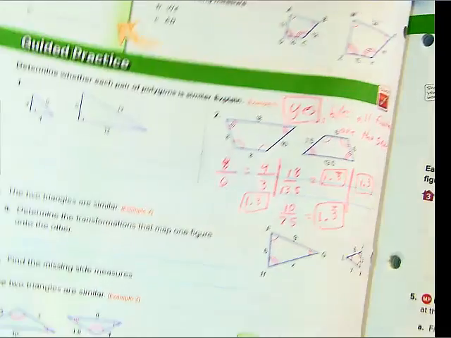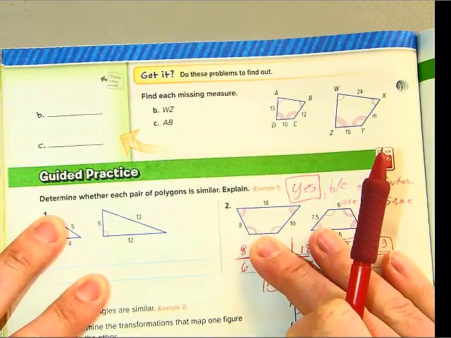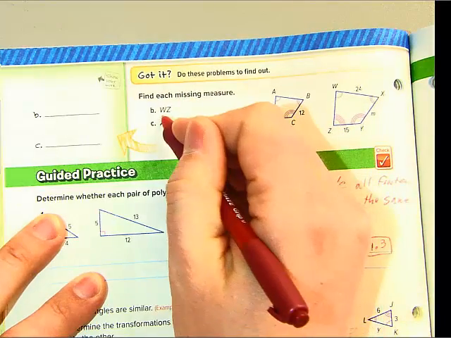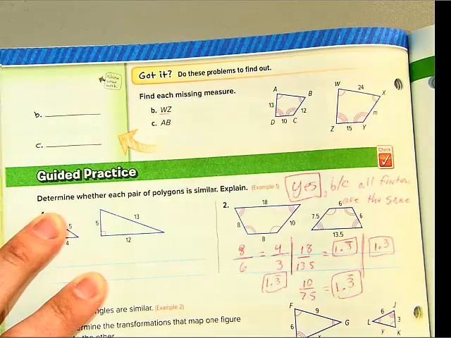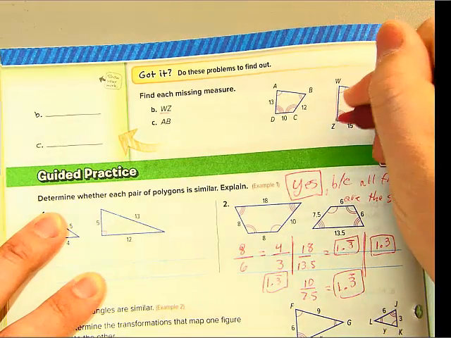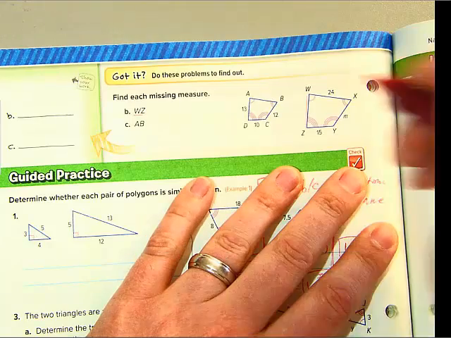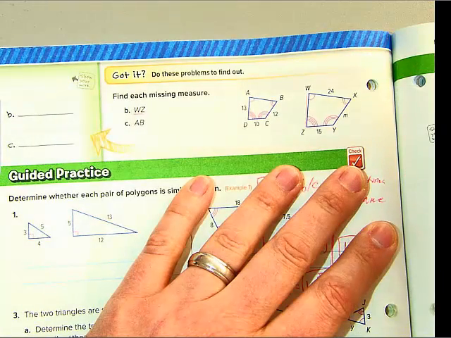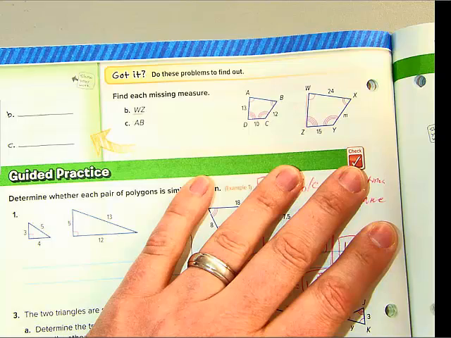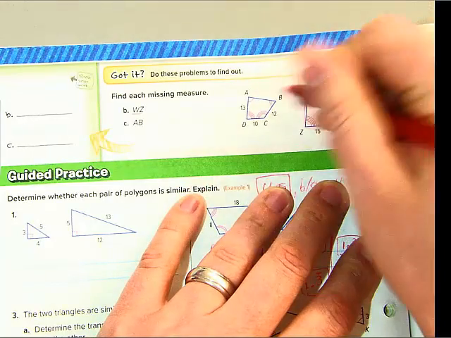Now let's take a look at our last example right here. And it says, find the missing measures. So first we want to find WZ. All right. So to find WZ, that's this side right here. I'm going to label that side, I'll give it a letter. Let's see what numbers aren't used. I'll just call it L.